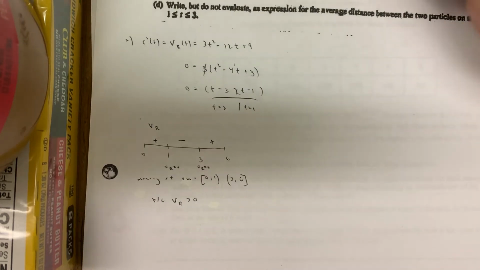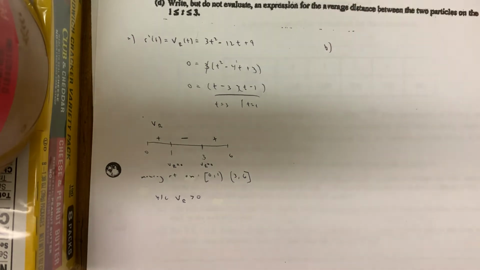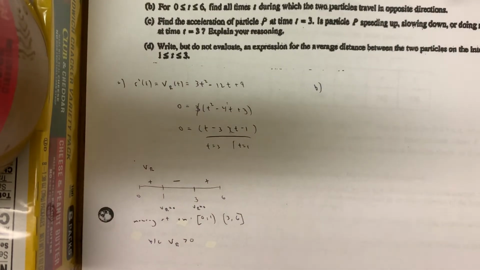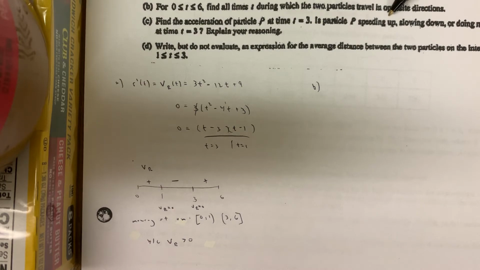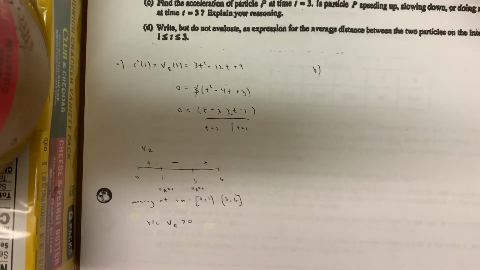Okay? Because the position is represented by r, particle r. Anyway, moving on to B, and here's where the frump commences. Now you want to know when the particles travel in two opposite directions. At first it's not so bad because you're like, I know the directions for the particle r right now. Let's get directions for particle p.